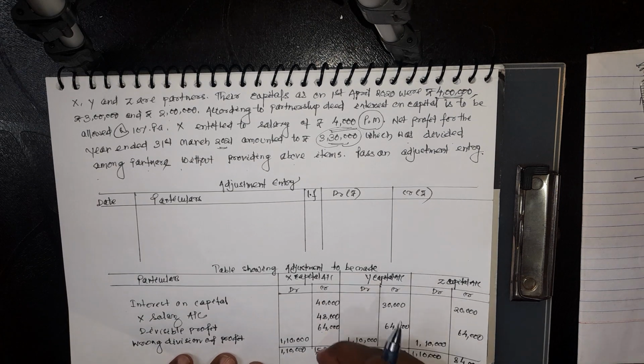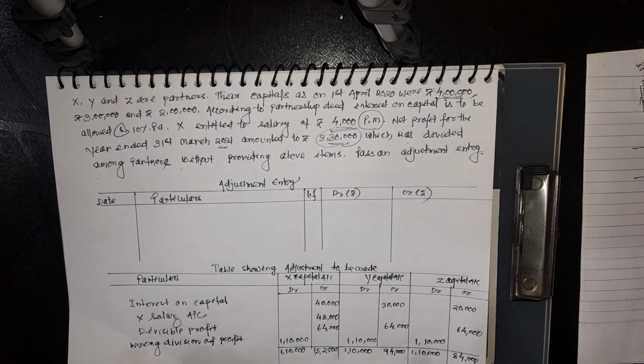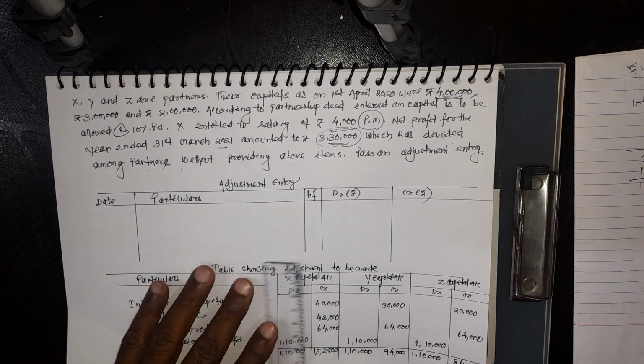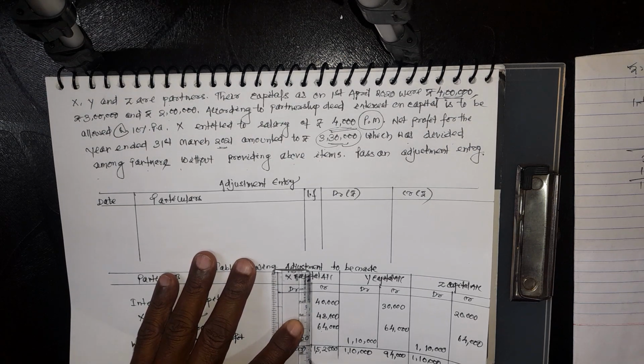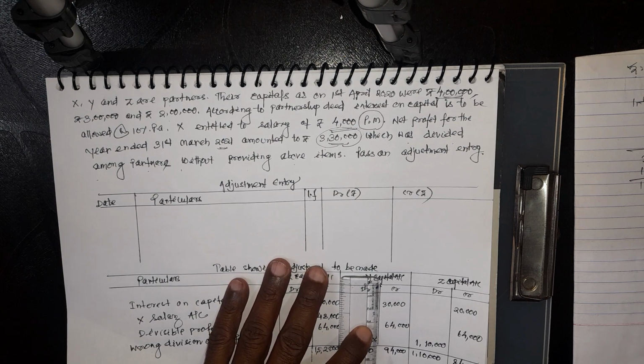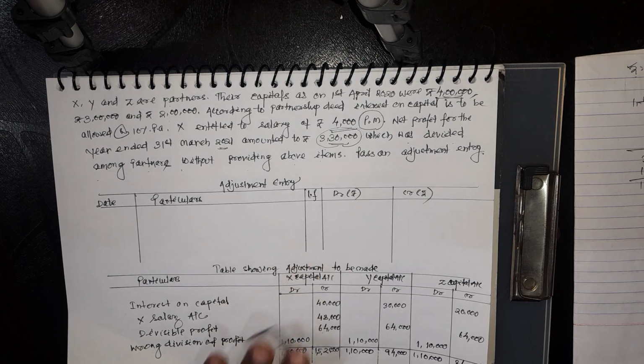Simply you calculate the credit side total and the debit side total. Then you take the difference, whether debit is more or credit is more. If debit is more, how much more? If credit is more, how much more?